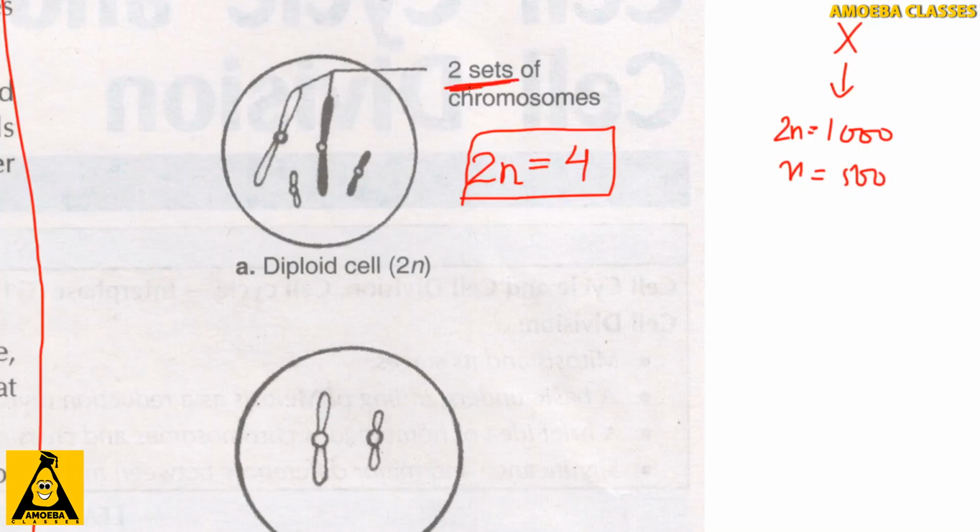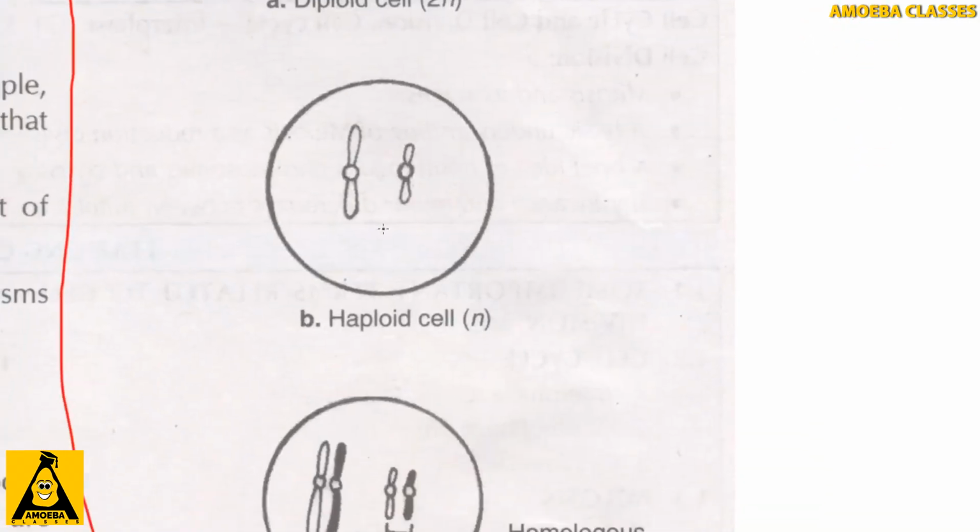They have given 2 pairs, or 2 sets, of chromosomes, but the total number of chromosomes is 4. That means the haploid value will be 2, right? So if you see in this diagram, how many chromosomes are there? 2. That means this is the haploid number.